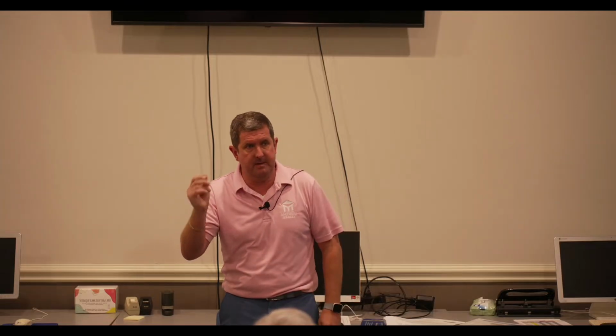Say we have our 3 comps, and 2 comps closed 5 months ago and 6 months ago, and then our third one closed 14 months ago. So we're just over a year. Let's look at what values in that neighborhood have done in a year. Have the values increased, say, 3%? If home values have increased 3% in that year, then we're going to make an adjustment for that 3% with that 1 year difference in the sale.